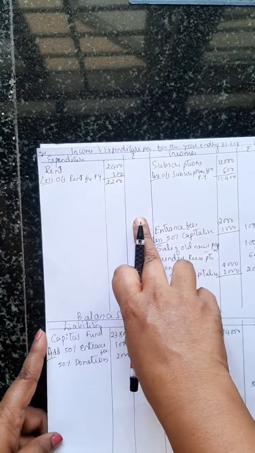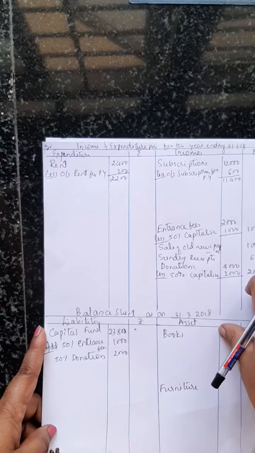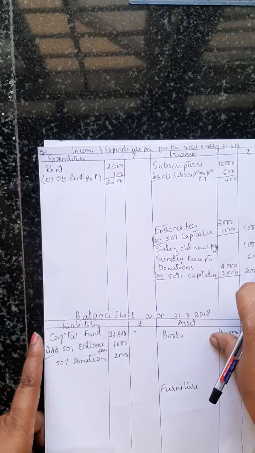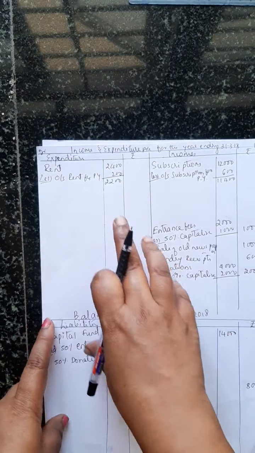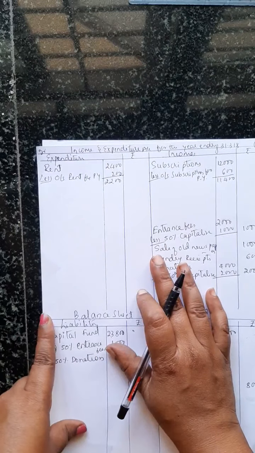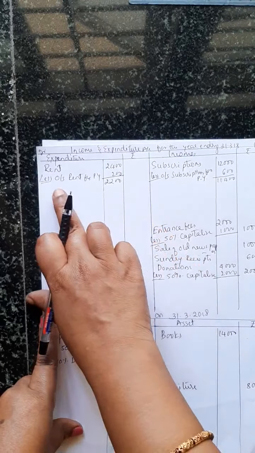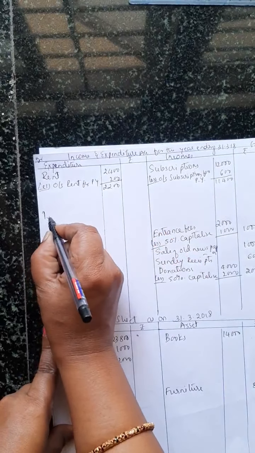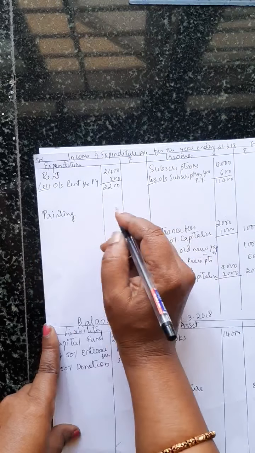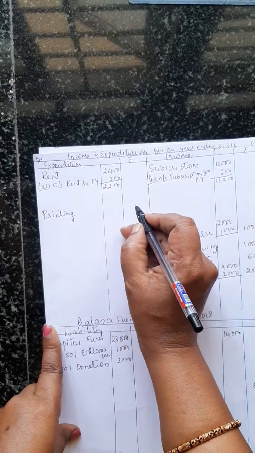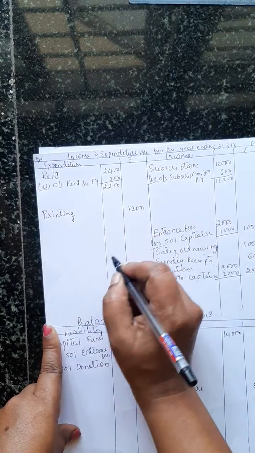That's why we have to read the question completely first, then we should understand what all items have adjustments and how many adjustments. So on that basis we can leave the lines. Yes, rent over, then leave one more line, then write printing. Printing 1200, no other adjustment.